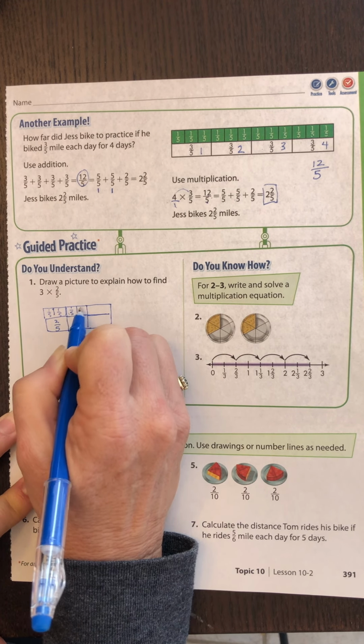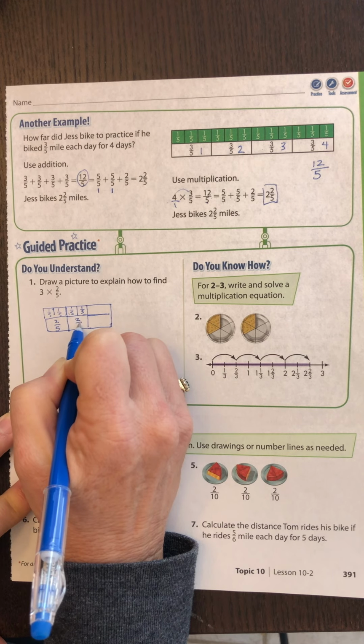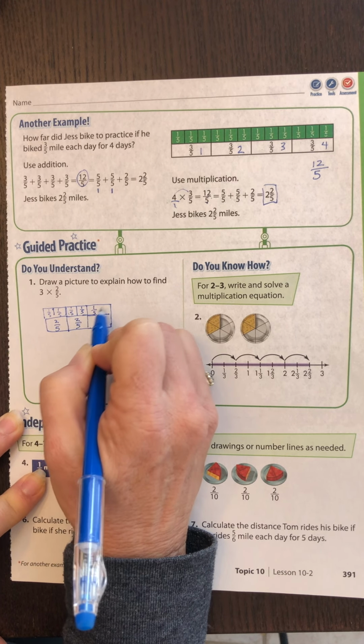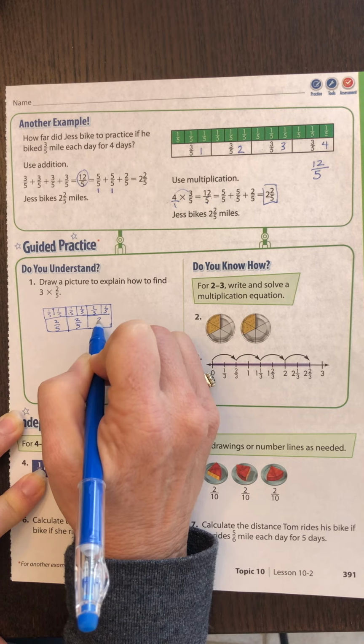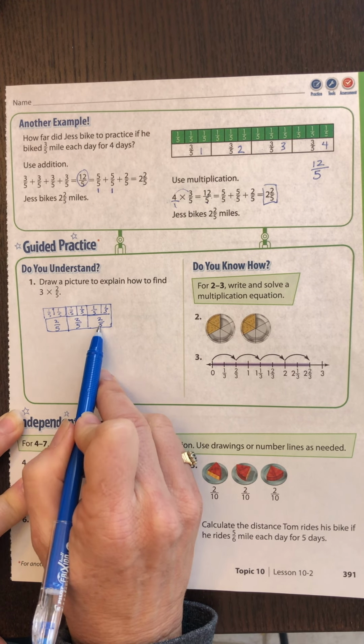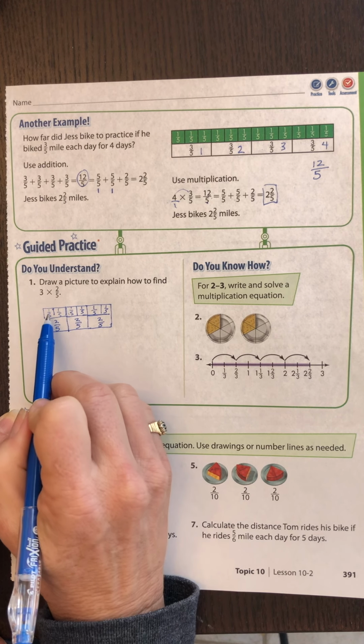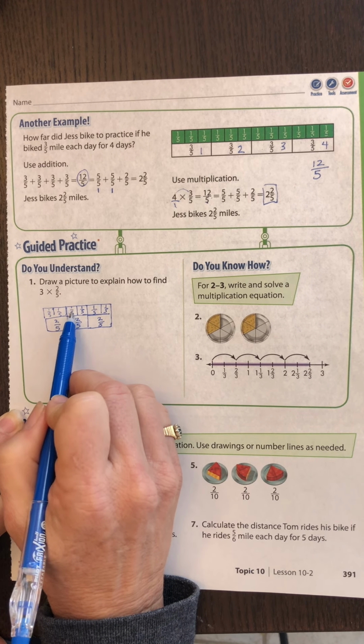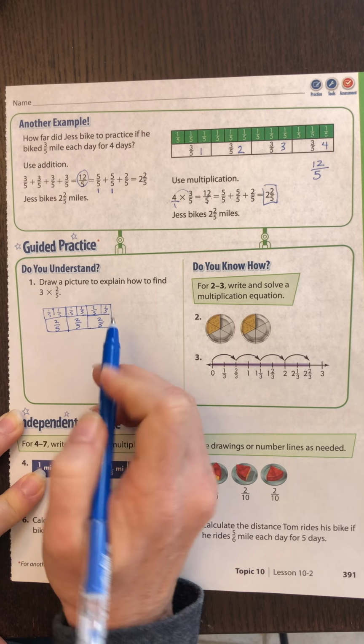So 1/5, 1/5, that's 2 fifths. 1/5, 1/5, that's our 2 fifths. So we've got 1, 2, 3 times 2 fifths. If we add those up, we've got 1/5, 2 fifths, 3 fifths, 4 fifths, 5 fifths, 6 fifths.